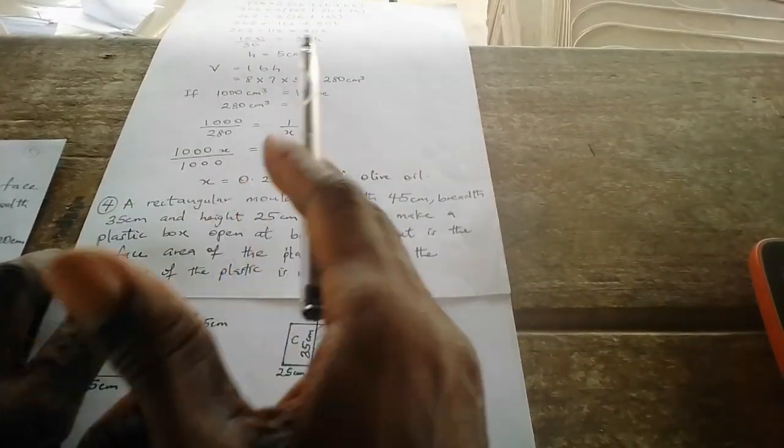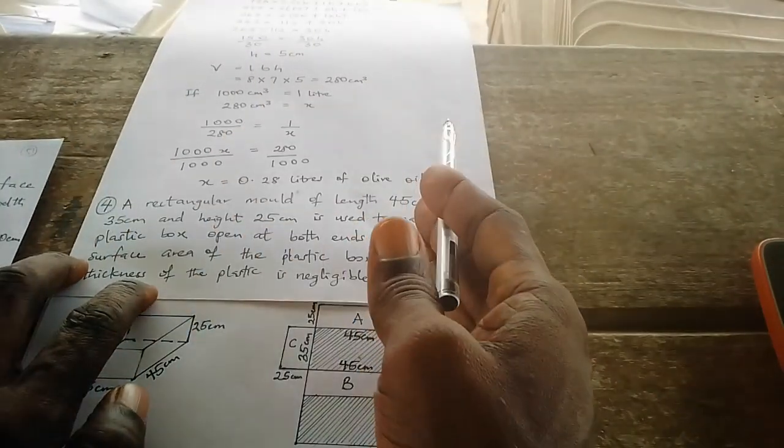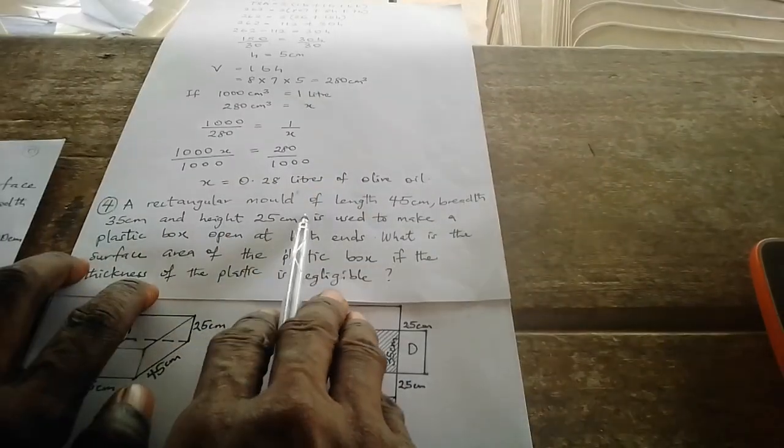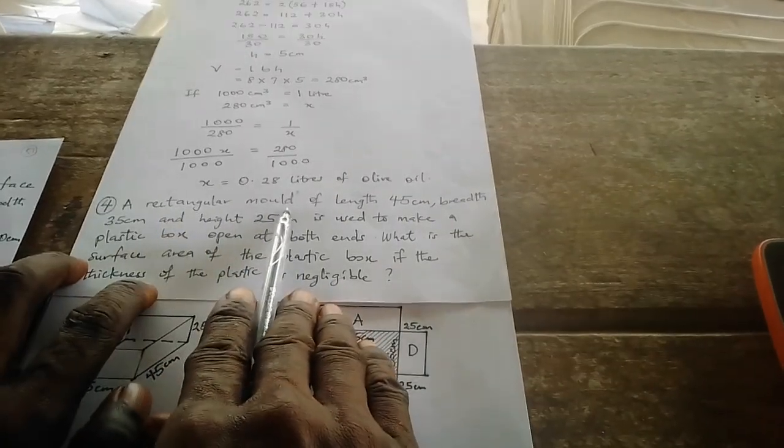So that mold is just like that, but it's only that this one is in the form of a rectangle.